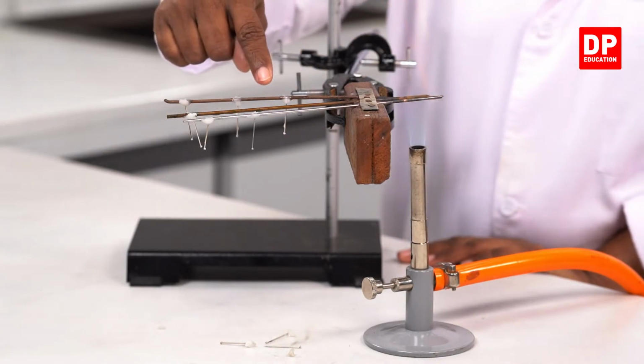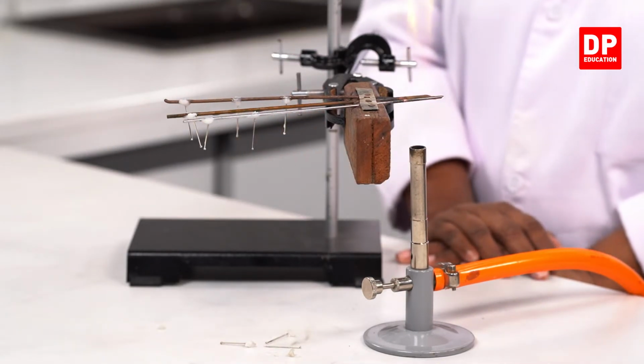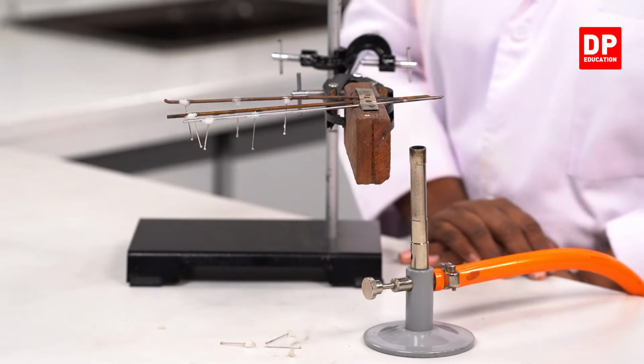Now you all can see here the first drop of wax on iron is also starting to melt.